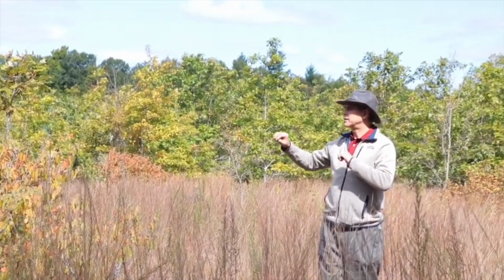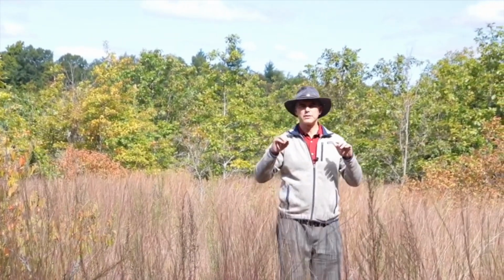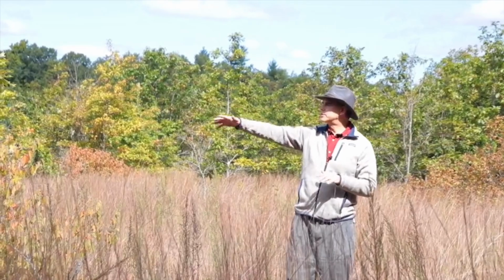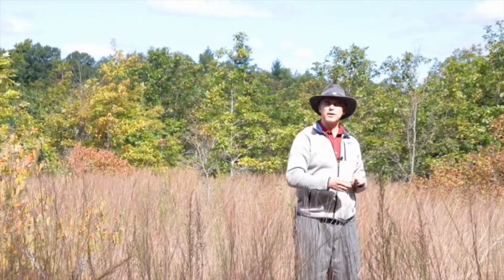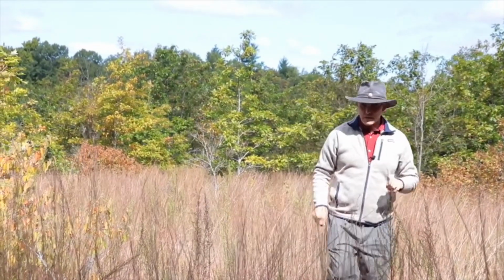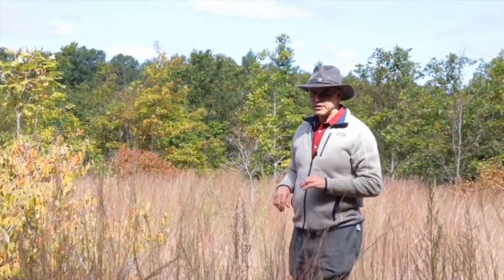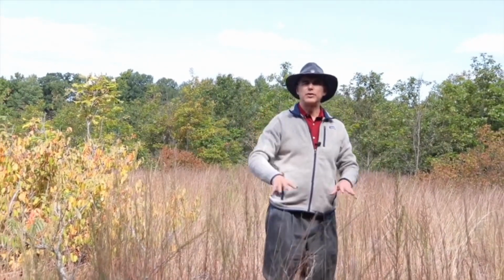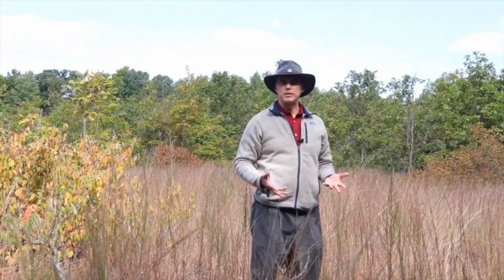So having this mosaic allows more species to exist within this zone, and having all these different transitions back and forth creates a lot more ecotones. And eventually you're trying to fill in this whole area to allow for it to return back into the temperate forest.